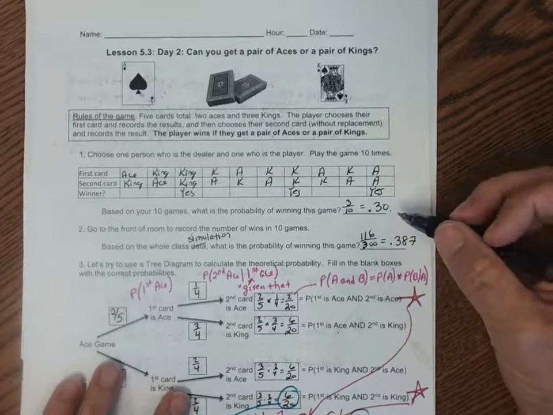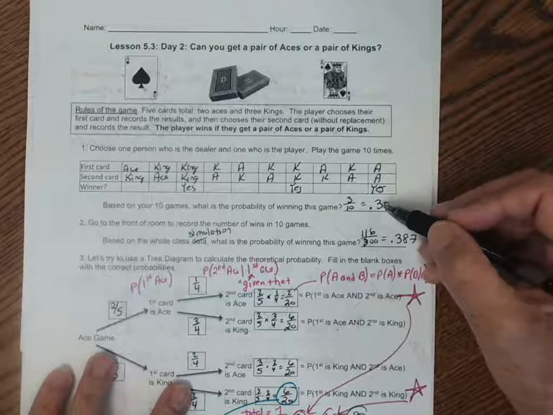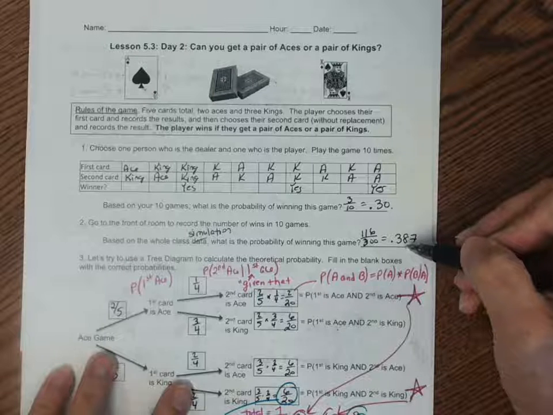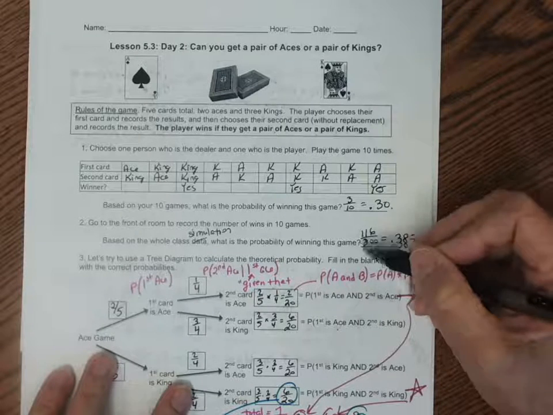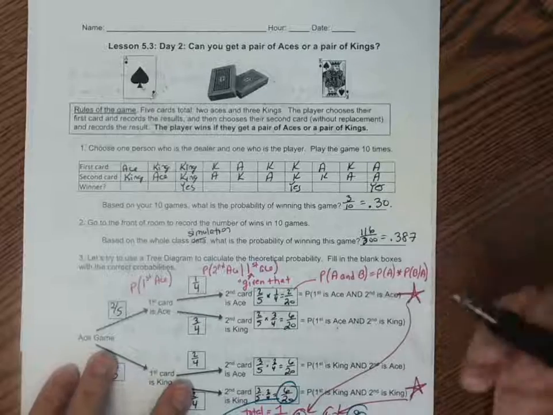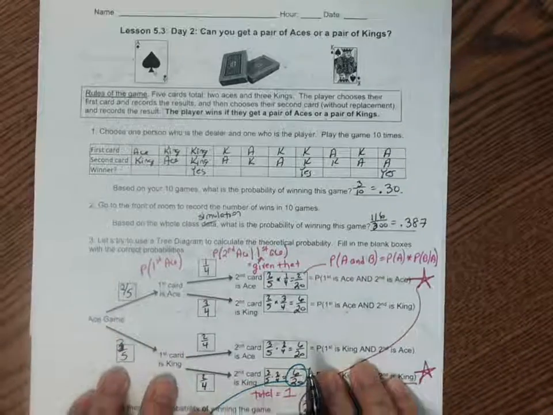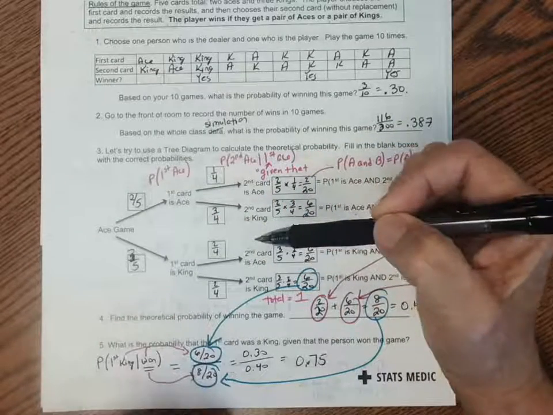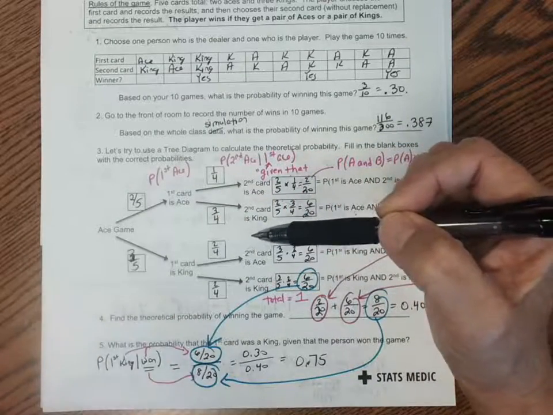And just remembering from our previous class, which one should be closer to our theoretical probability? It should be this one by the law of large numbers. But we're going to go ahead and calculate what that probability should be. So we are creating a tree diagram to show this situation.